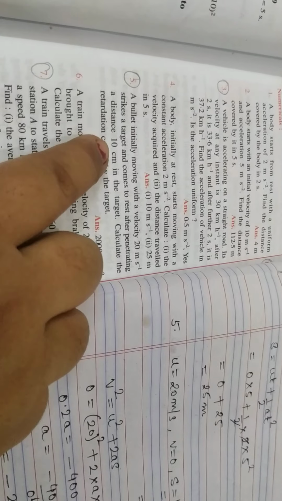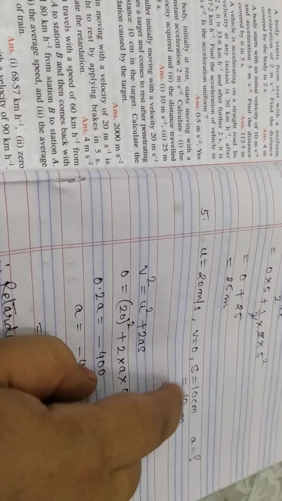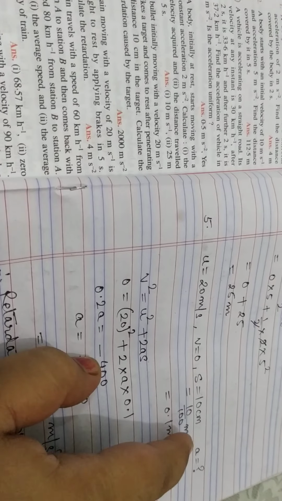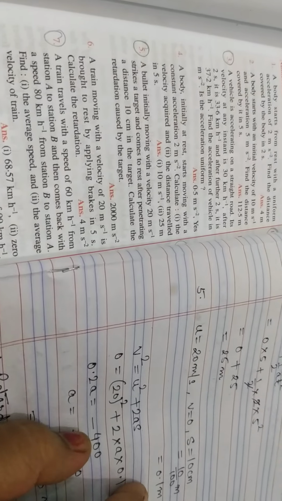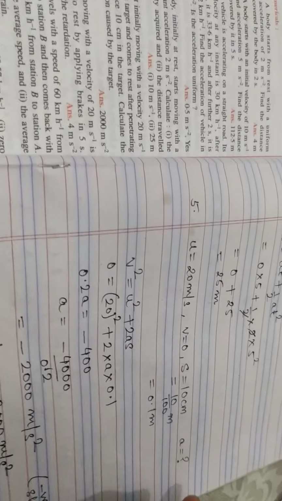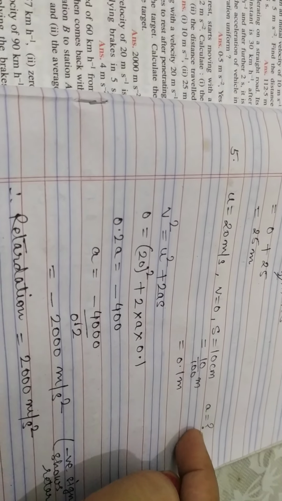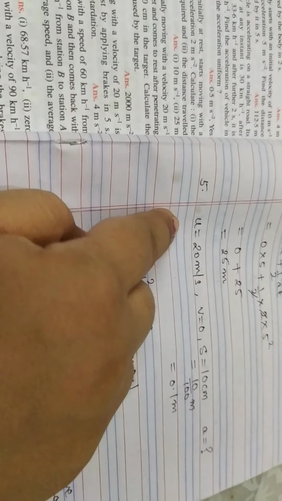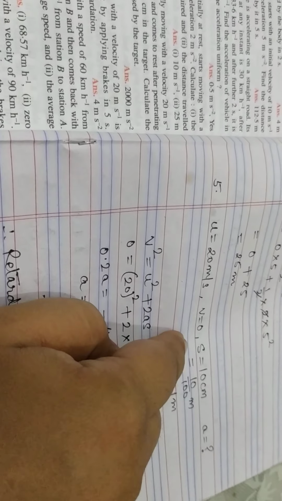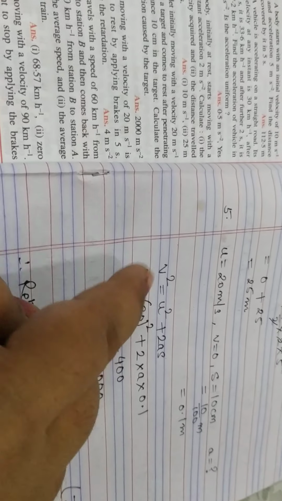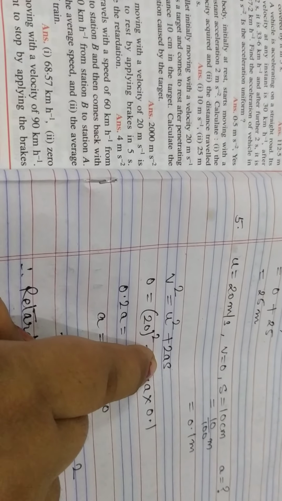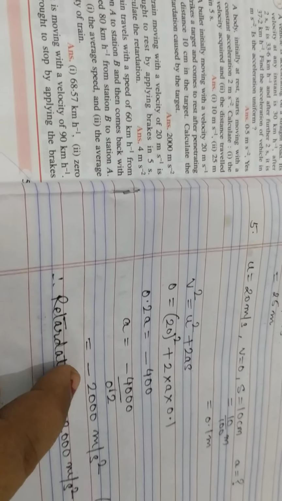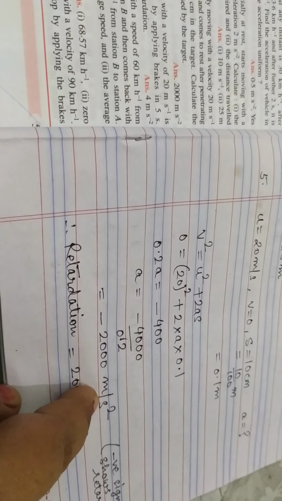After penetrating a distance 10 centimeter. So distance is given. S is given, 10 centimeter, but because this was in meter per second, we are converting centimeter into meter. Okay. Calculate the retardation. So retardation we have to calculate. That means in a way we have to calculate A. Now V is given, U is given, A you have to find out, S is given. That means the relation, this way V, U, A and S all are coming. That is V square is equal to U square plus 2AS. So put all the values. A comes out to be minus 2000 meter per second square.